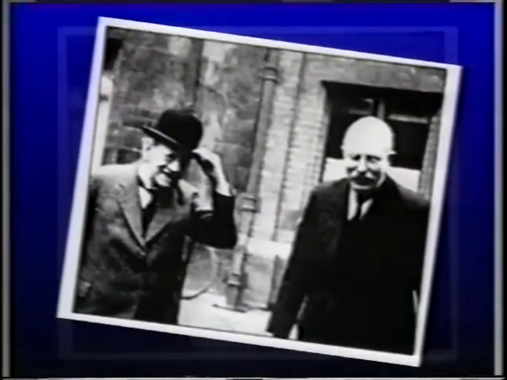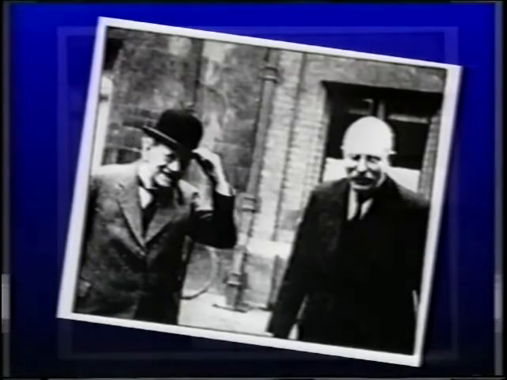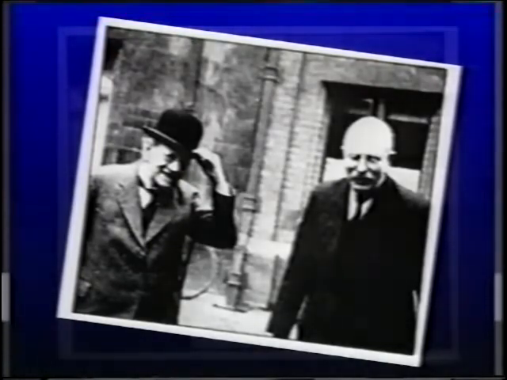Let us move on to 1911 and the alpha scattering experiment of Ernest Rutherford, one of Thomson's students. Rutherford on the right and Thomson on the left worked together at Cambridge University in England.